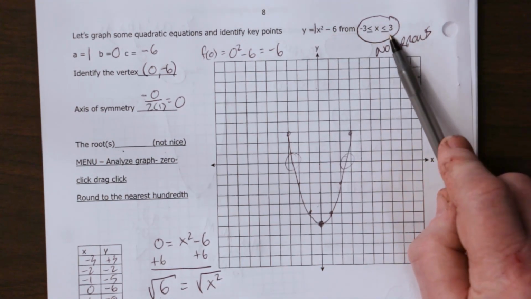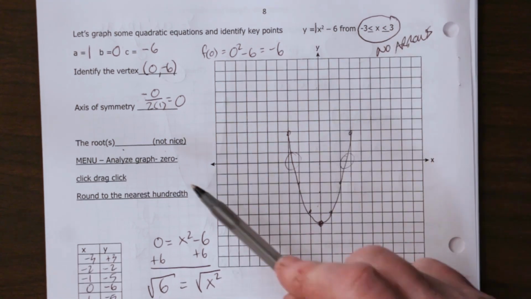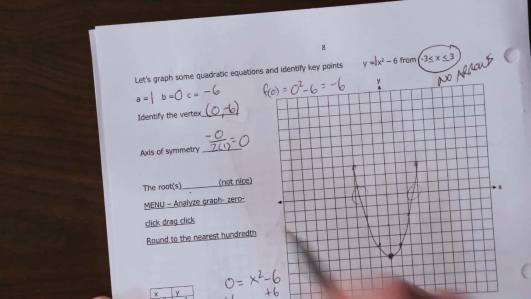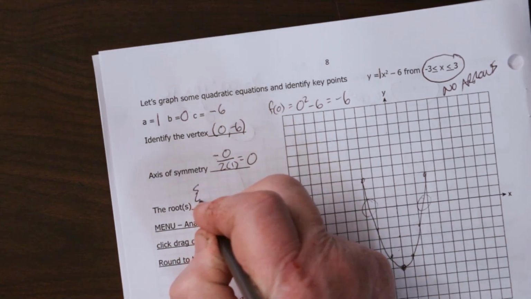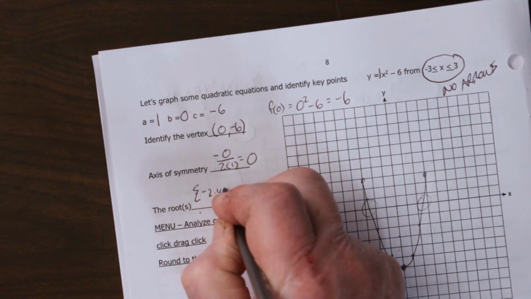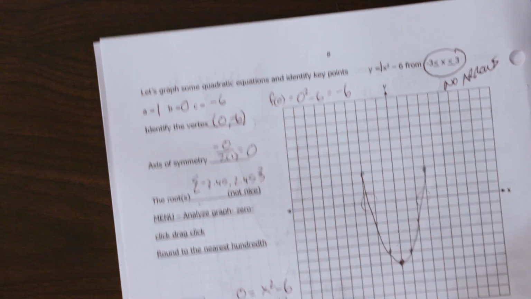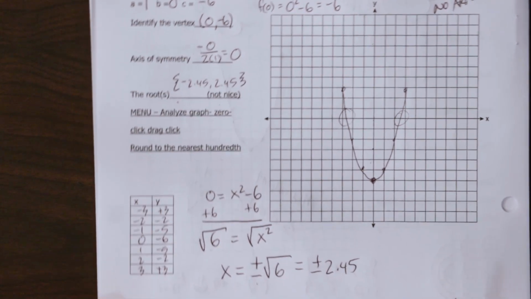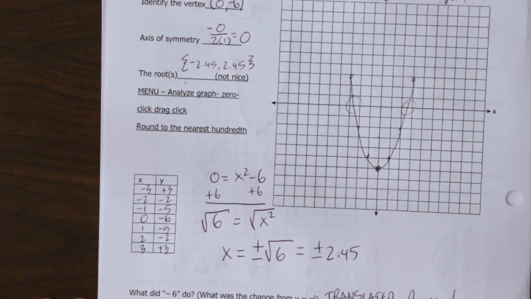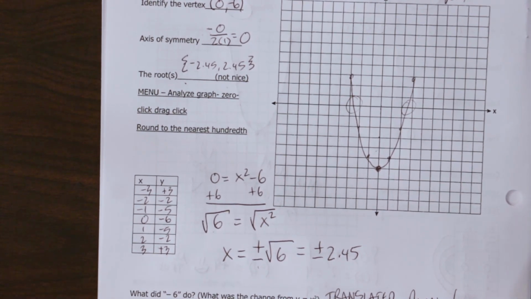Both times we had limited domains, and I didn't write my roots in, did I? So when you're doing your roots, once again, it's a squirrely bracket, and negative 2.45, comma, 2.45. Okay, where you can do that plus or minus the square root of 6. All right, so that is that.